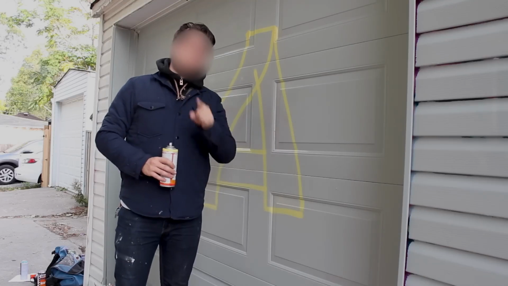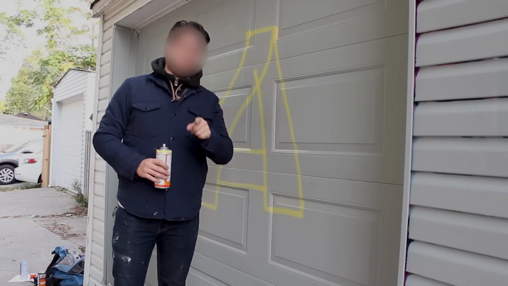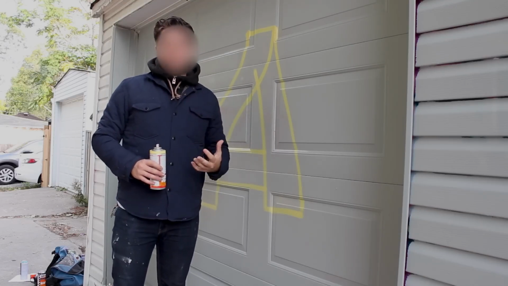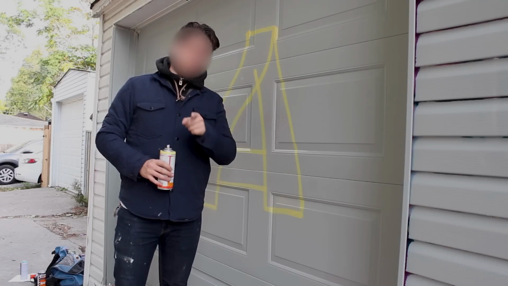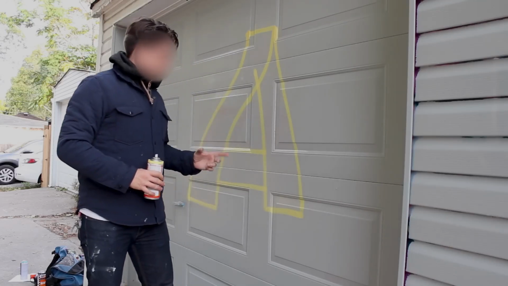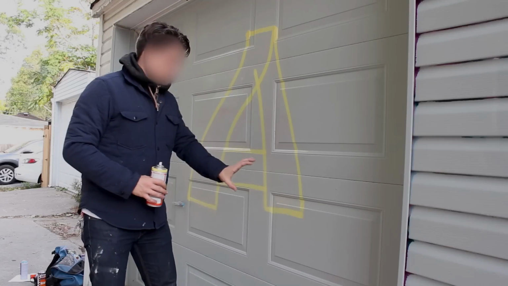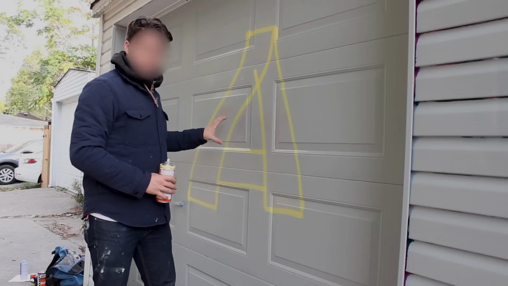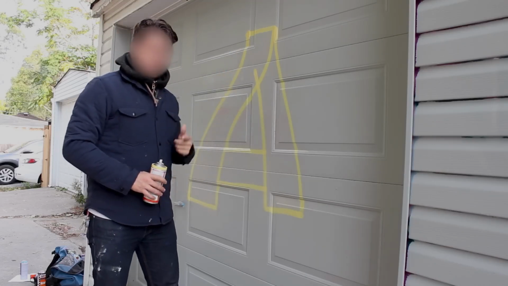Again, this doesn't mean you have to use this as a rule of thumb and do this every single time. I just like to do it because I'm comfortable with it, and you do what's comfortable for you. So in this case, I'm going to start off with the yellow at the bottom, orange in the middle, and red at the top. Let's get to spraying.